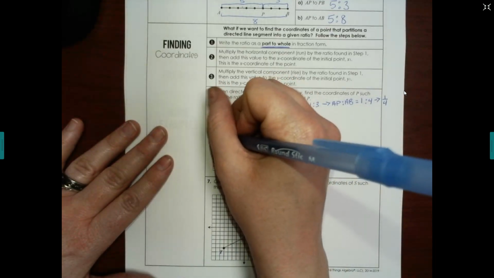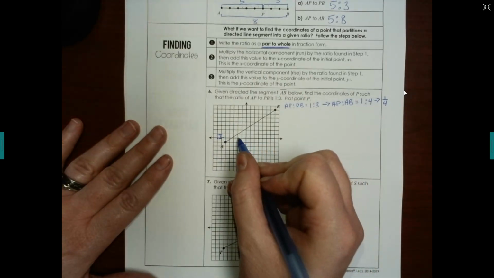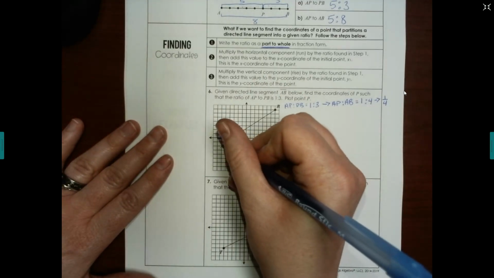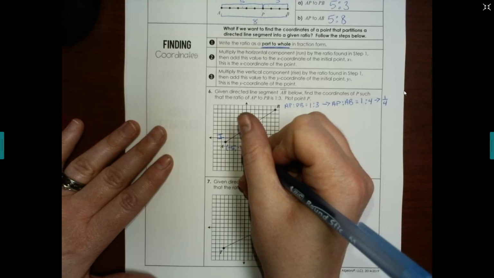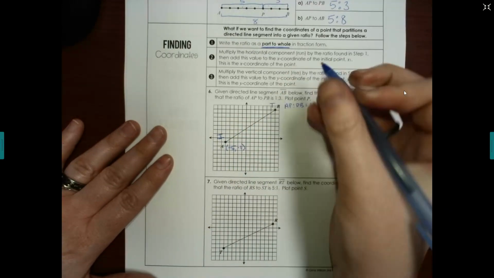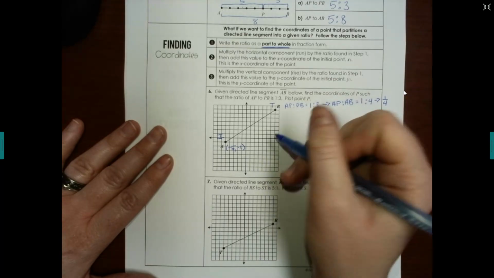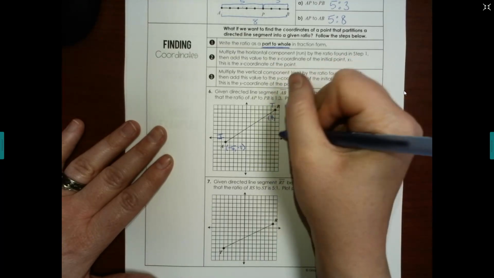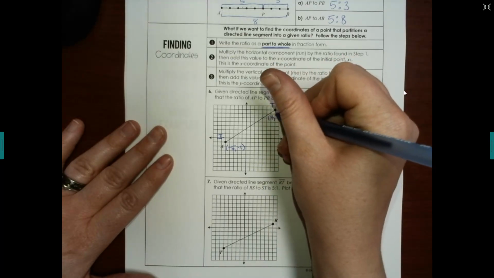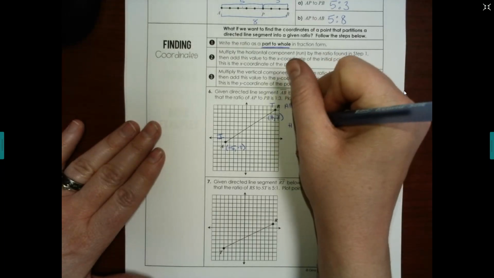Then our initial point here is A at -5, -1, and our terminal point is B at 7, 7. So we're going to find the horizontal component.